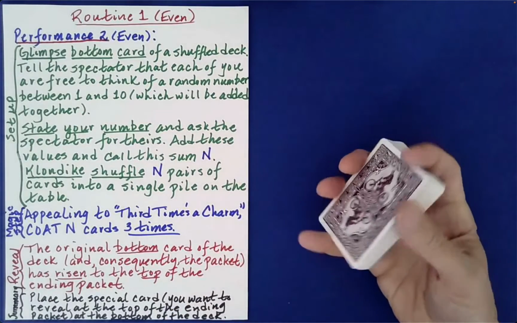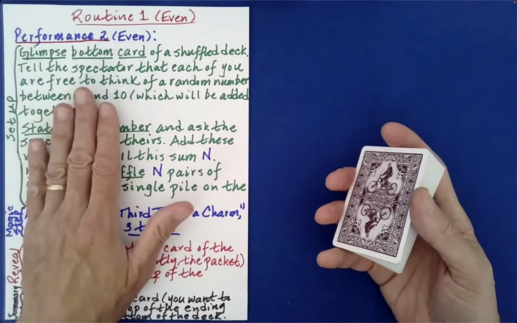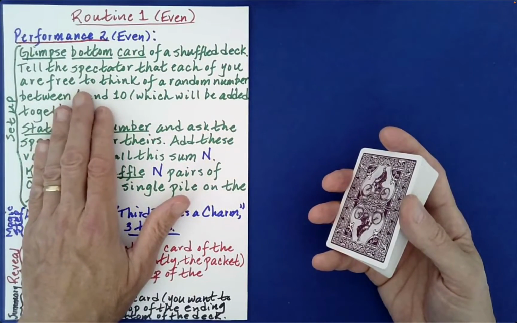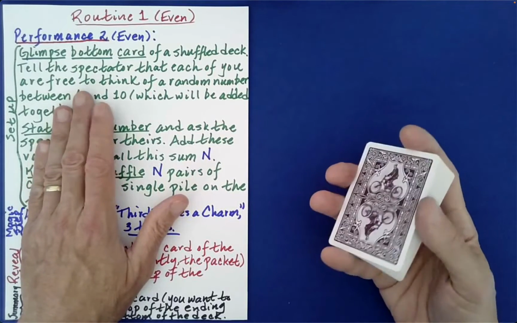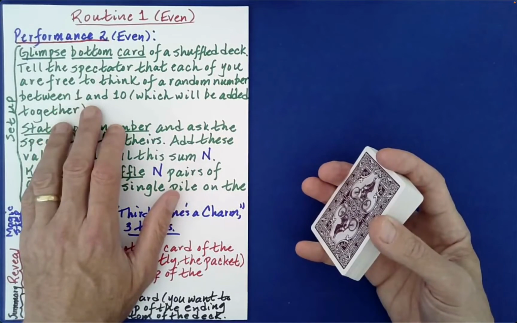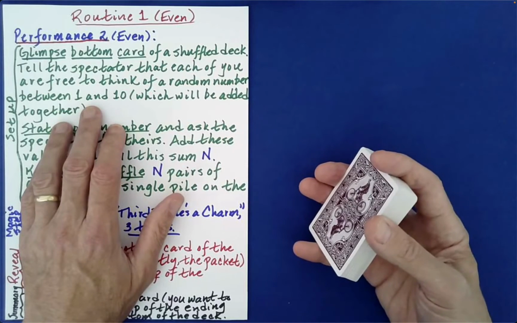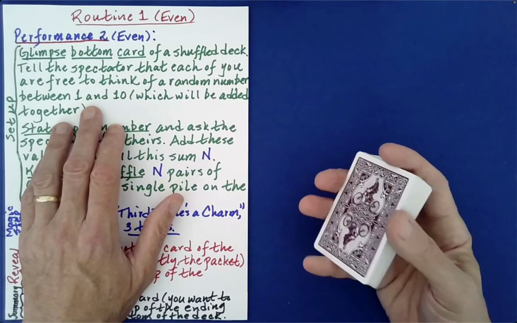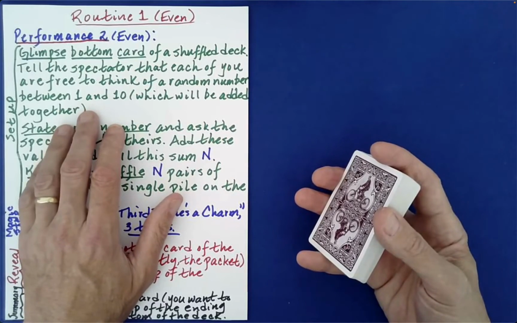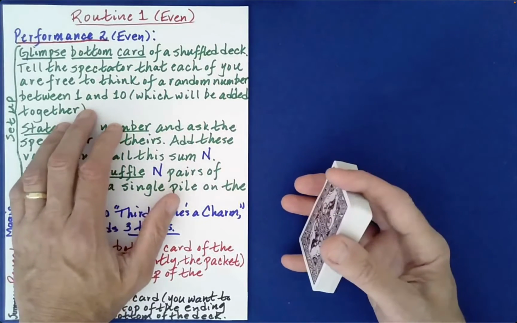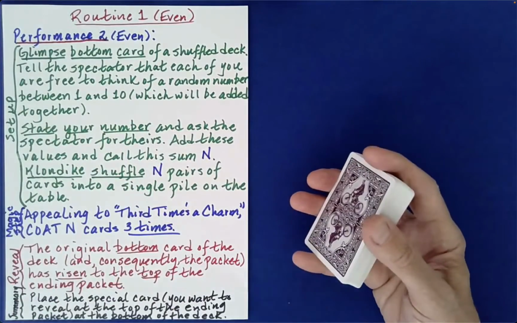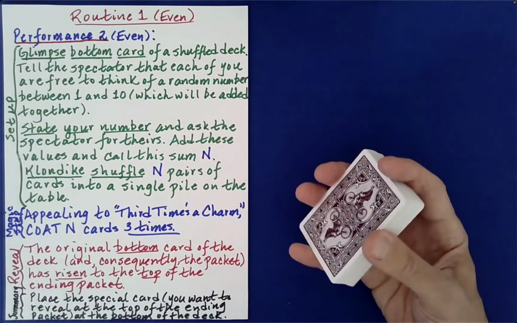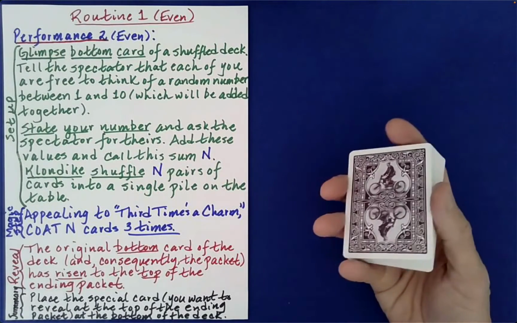Okay, now what we're going to do differently is we're going to tell the spectator that the two of you are free to think of a random number, any number between 1 and 10. And once we get those numbers randomly chosen, we're going to add them together, okay? So you ask the spectator, think of any number between 1 and 10, and maybe they choose 7. And then you are free to choose any number between 1 and 10.